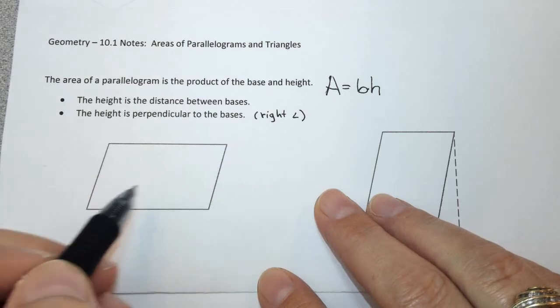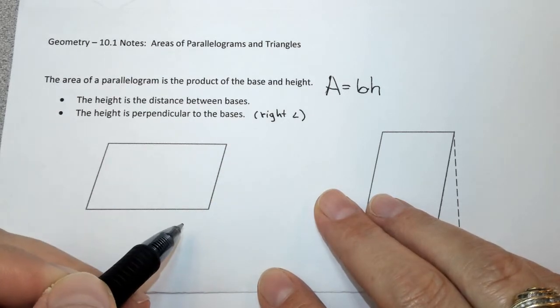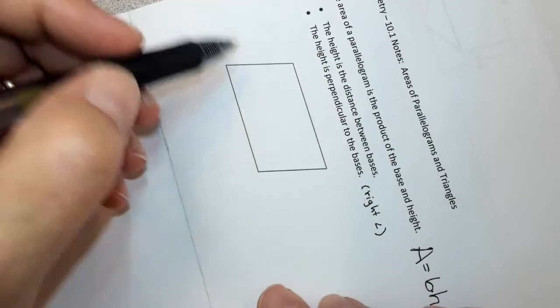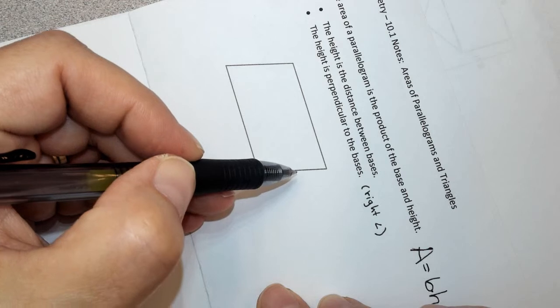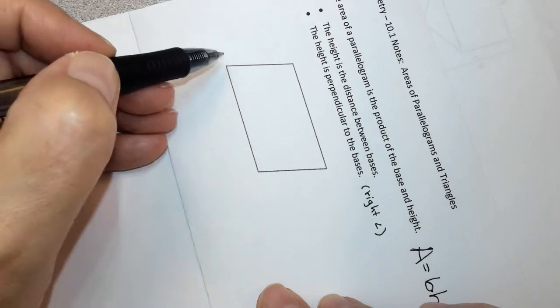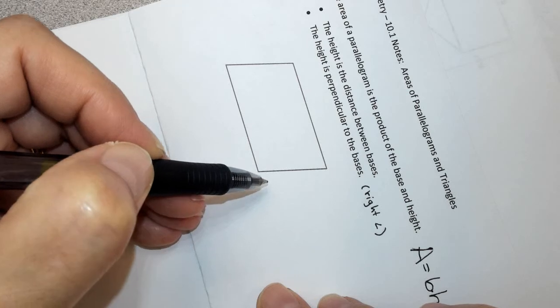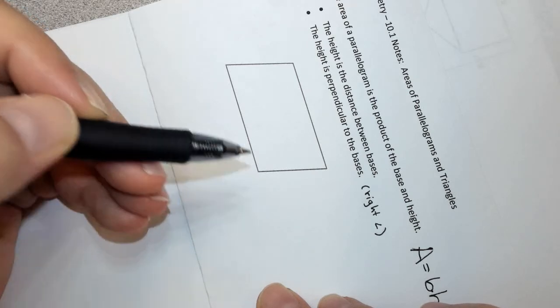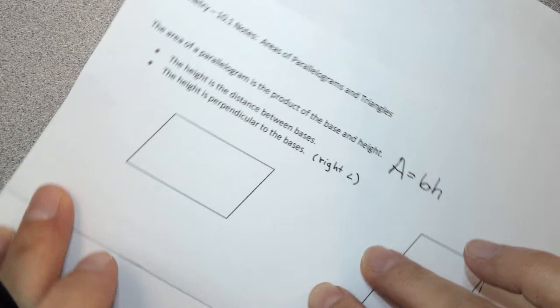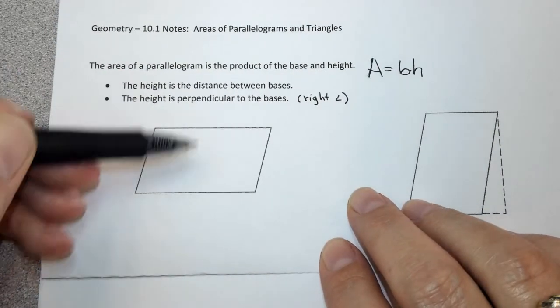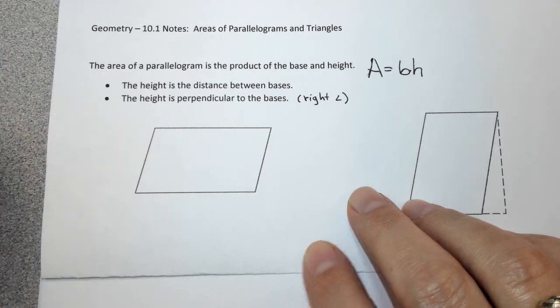Now, depending on how your measurements are given, you could have one of two sets of bases. You could turn your figure this way, and the two short sides could be your bases, and you could have a height drawn between those two bases. So you might have to turn your paper around occasionally to see your bases. Most of the time, though, they're drawn so that the bases are on the top and the bottom. So in this example, we'll let the bases be the top and the bottom.